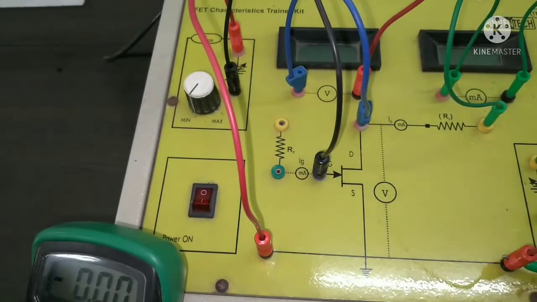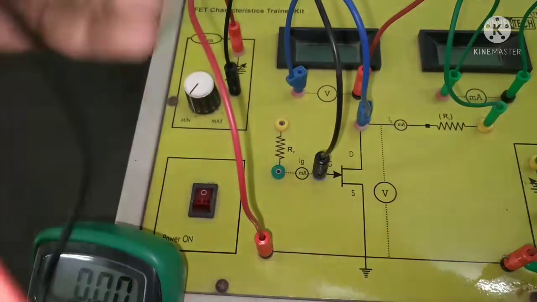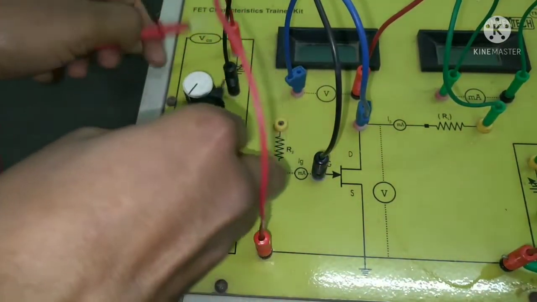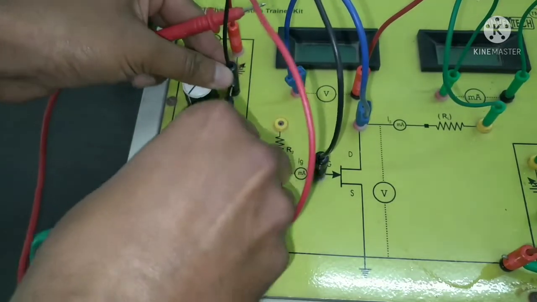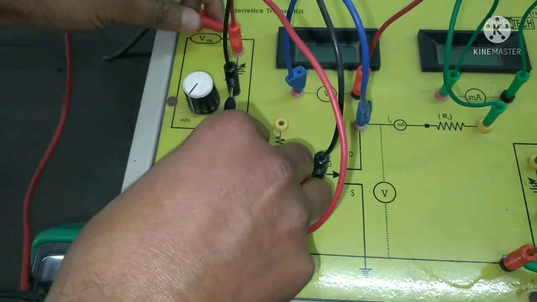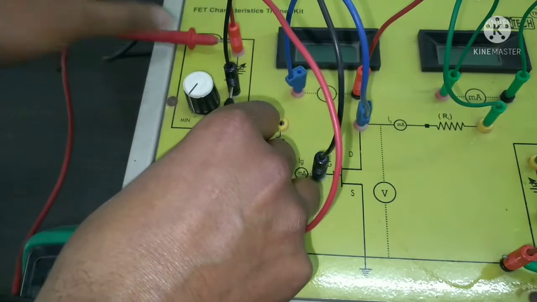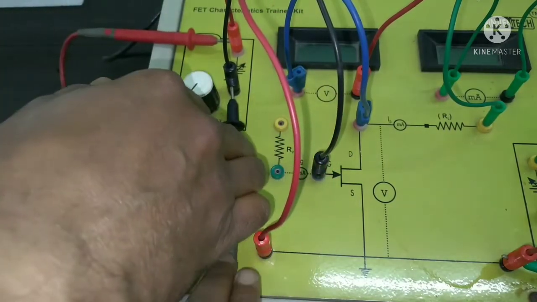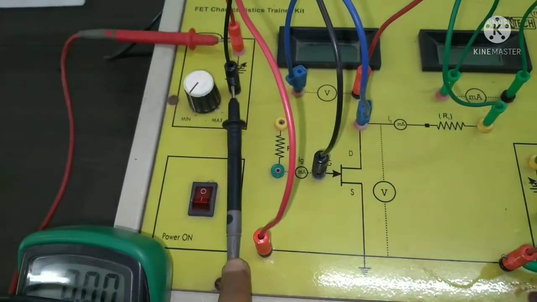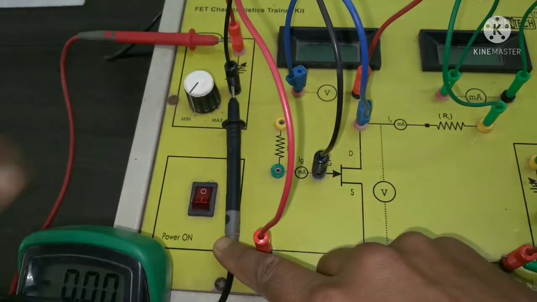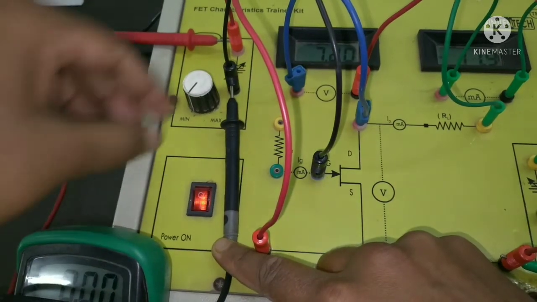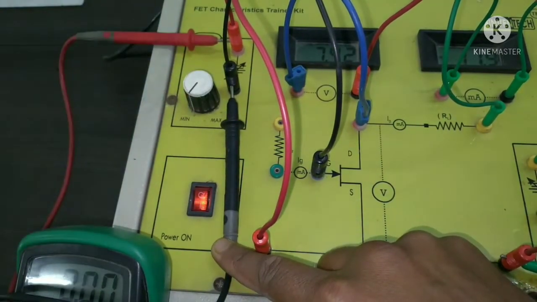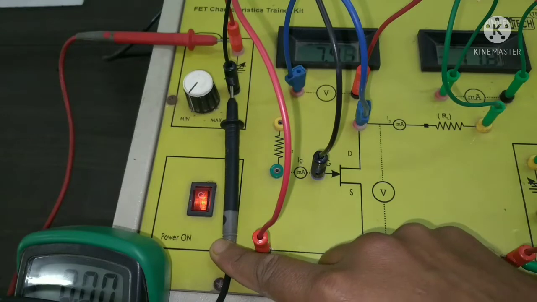Now in the next stage, you can see I can connect this digital multimeter in parallel with this so that I can get the value of gate source voltage. Okay, so as I turn on this kit, now you see, here I turn on the kit. So the value of gate source voltage here is at minimum.